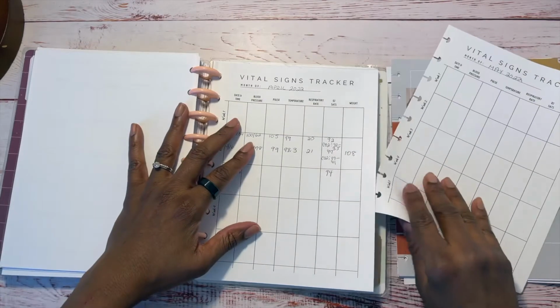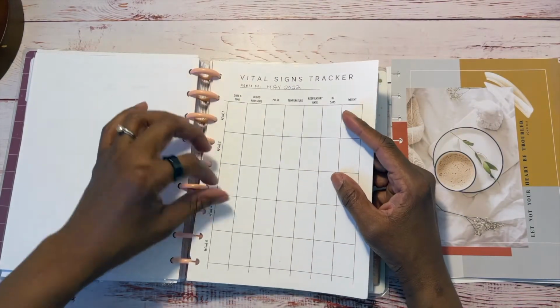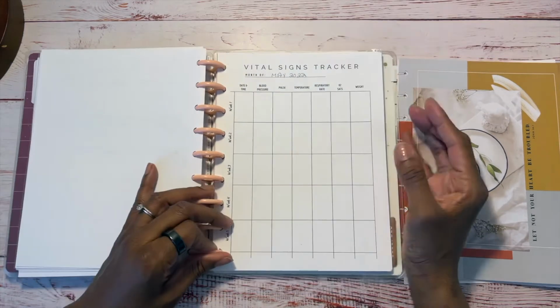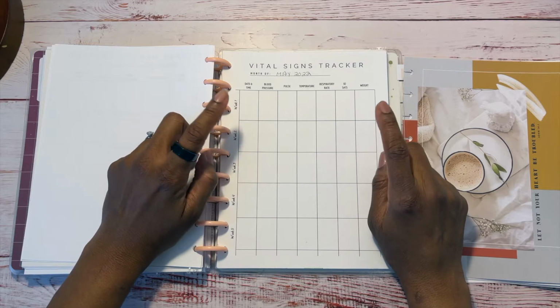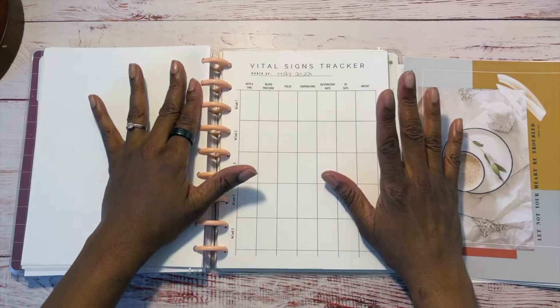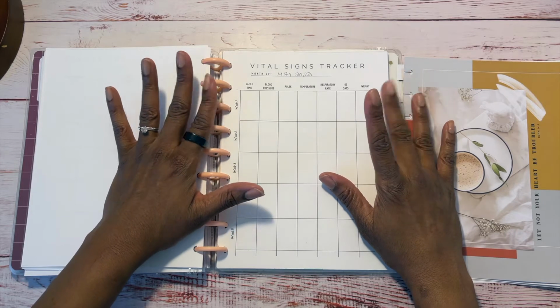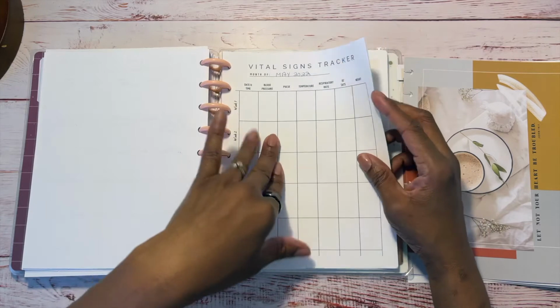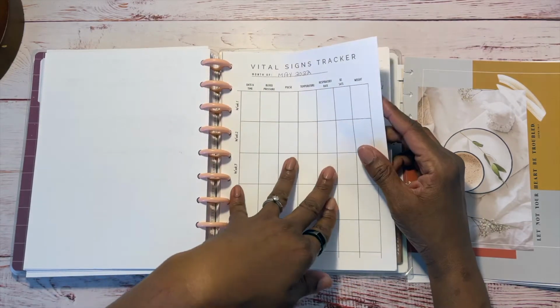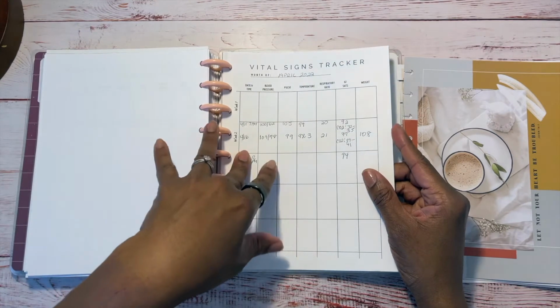I also have a vital signs tracker, and I created both of these printables, which I will leave linked down below if you're interested and need them. The vital signs tracker is for when I don't have a nurse. So my son does have nursing. He's supposed to have nursing 12 hours a day, but we're short on staff. So because we're short, on the days that he doesn't have nursing, I will do his vitals myself. And again, I like to keep 2 months of that in there.